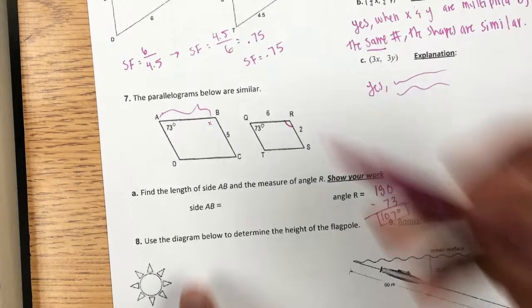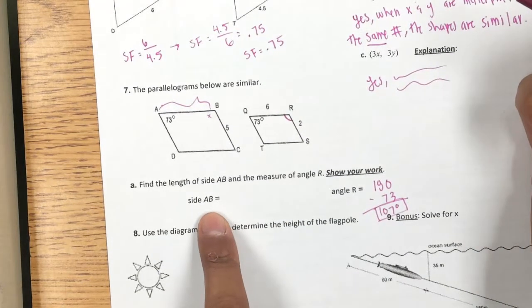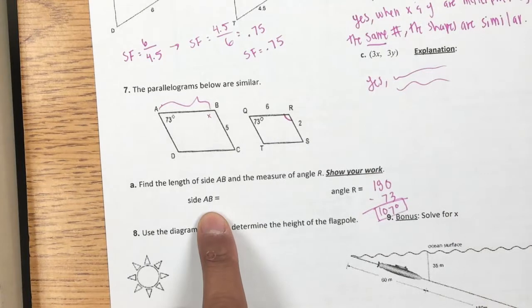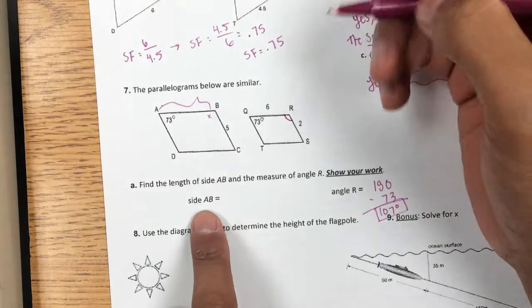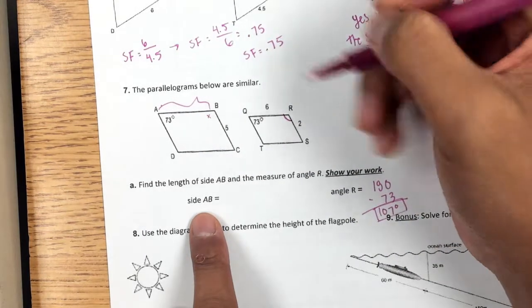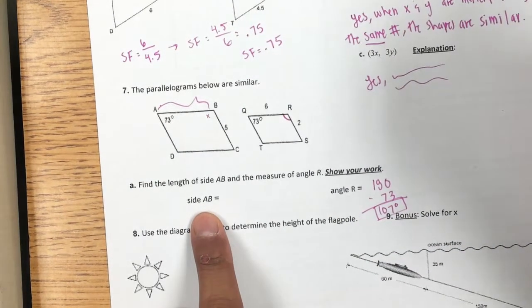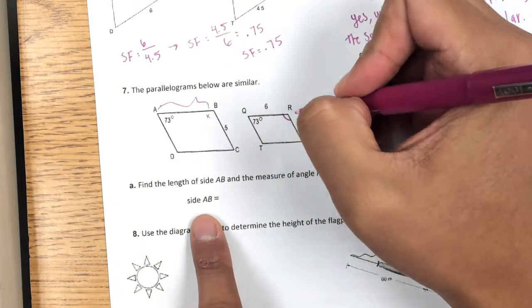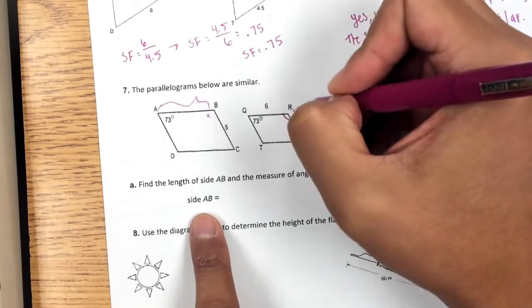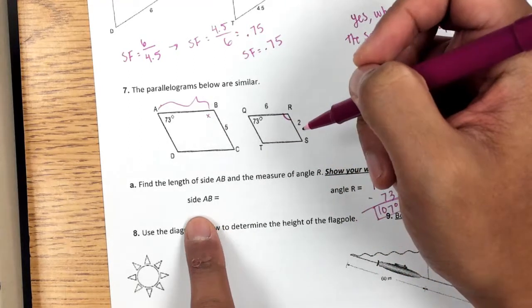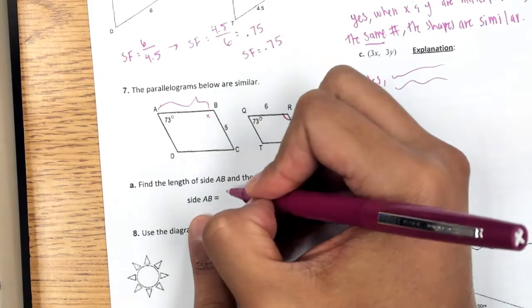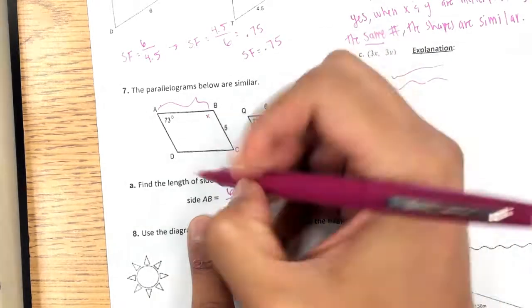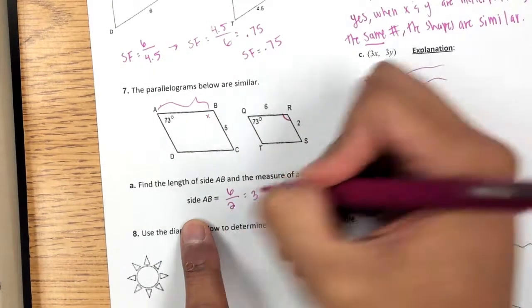Okay. For side AB, we should definitely use some scale factors here. Scale factors or adjacent side ratios, whichever you like. Actually, let's do the adjacent side ratio. So in QRST, it looks like our adjacent side ratio is 6/2, which is the same as 3.